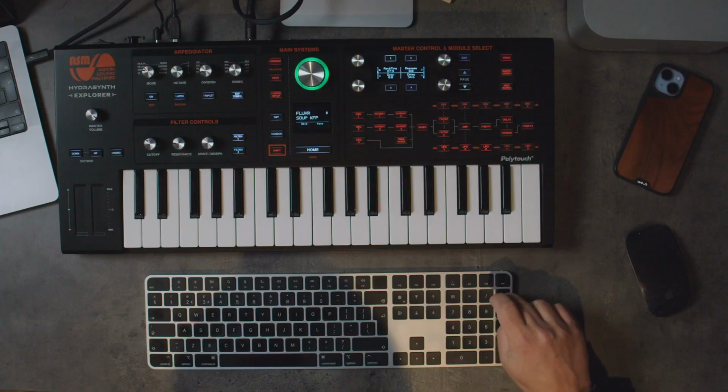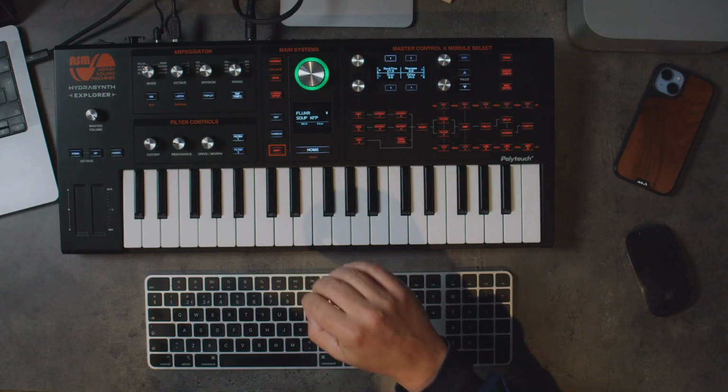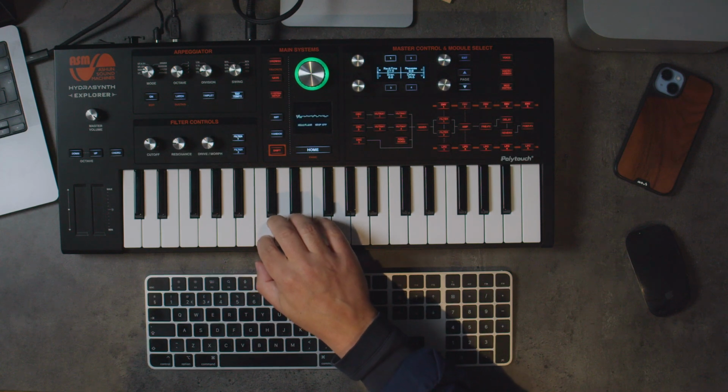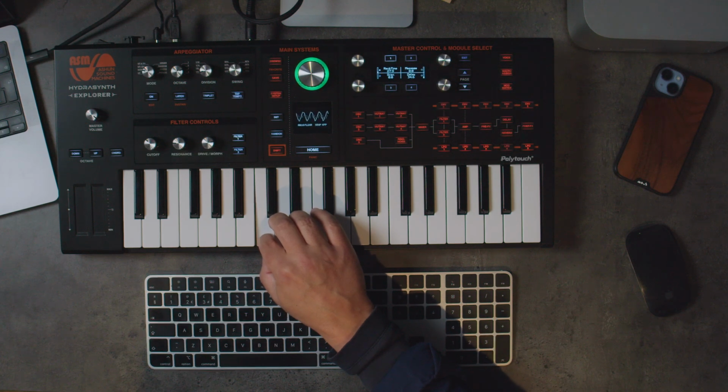I'm going to create a little syncopated pattern for this one note, which is going to play off against the click track, and I'm going to mute the original piano so we're just listening to this by itself. Let's just see where the rhythm takes me. Okay, so there's plenty of that.